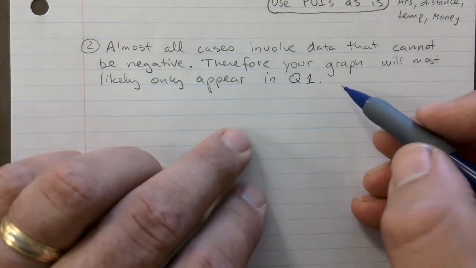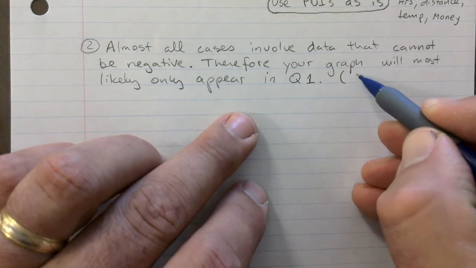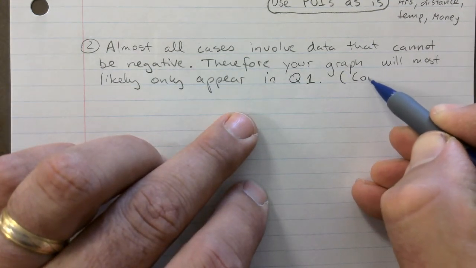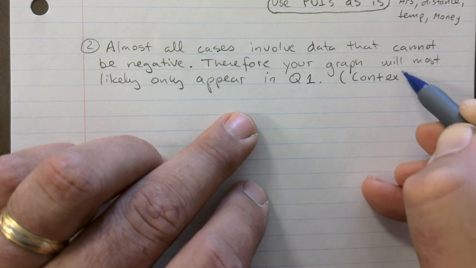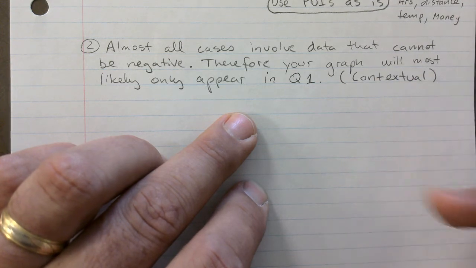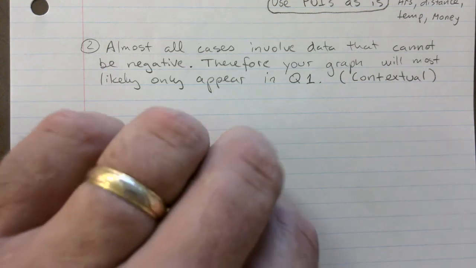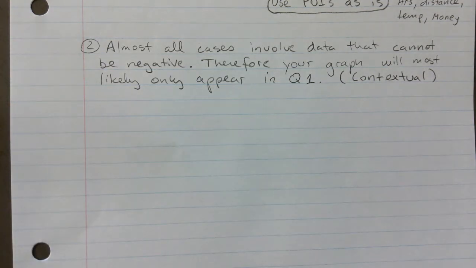So I will put this next to this in brackets, contextual, right? If there's a text involved with the inequalities you're graphing, if it's a word problem, it's most likely going to be in quadrant 1, okay?